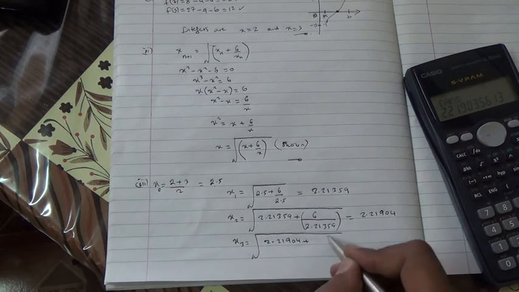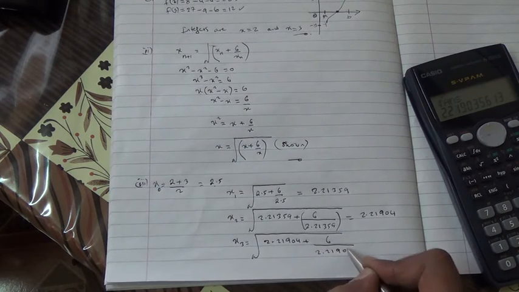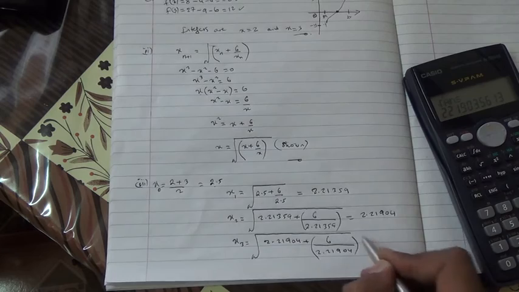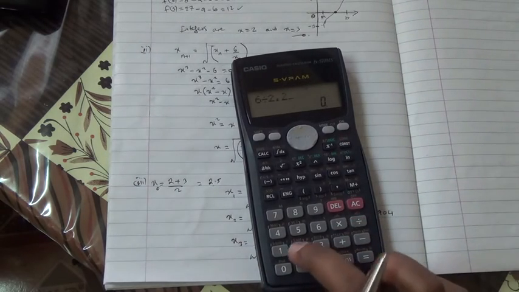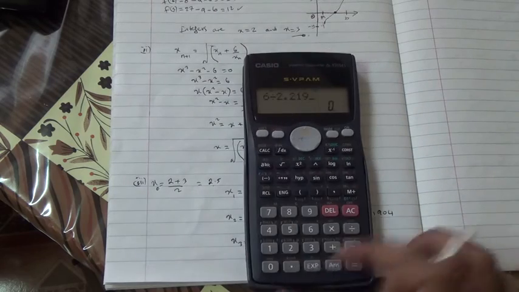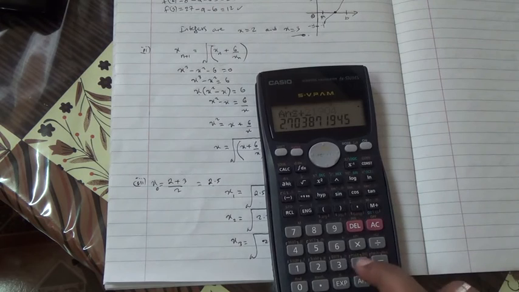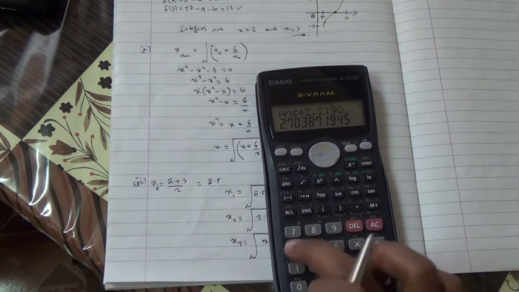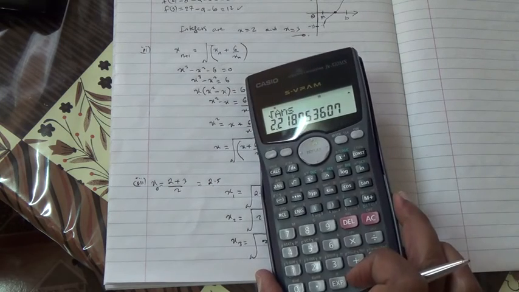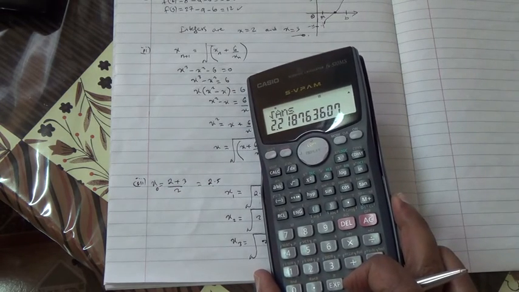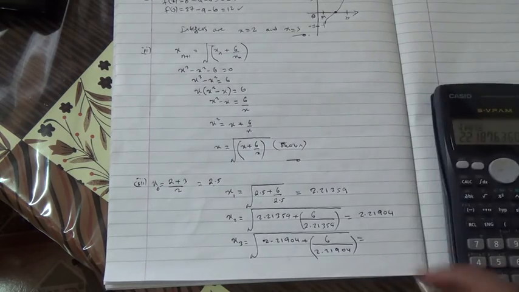Okay, and then we have x sub 3, the square root of 2.21904 plus 6 divided by 2.21904. So 6 divided by 2.21904, plus 2.21904, and the square root of that is going to give us 2.21876.